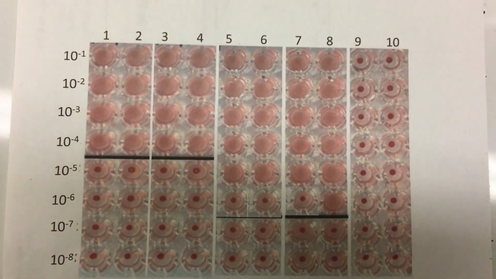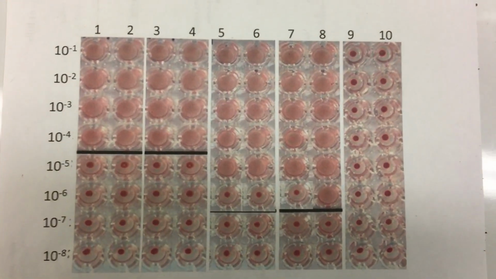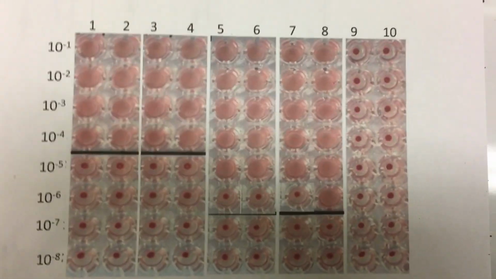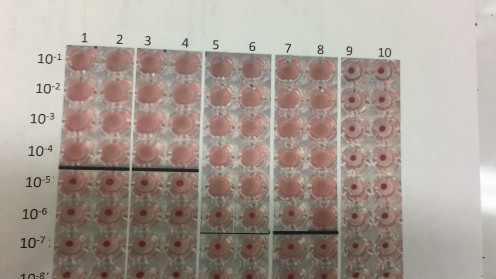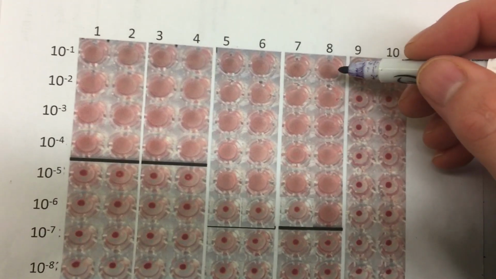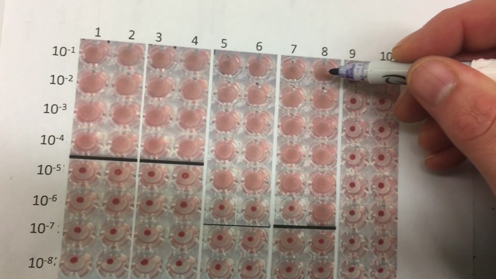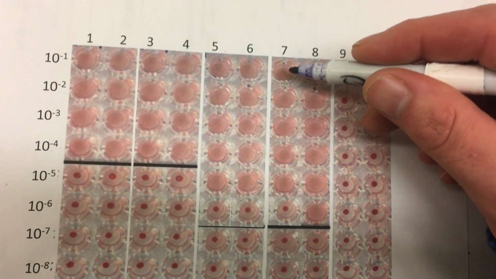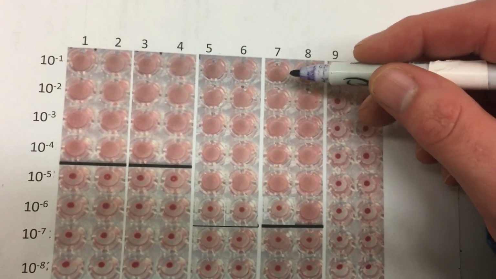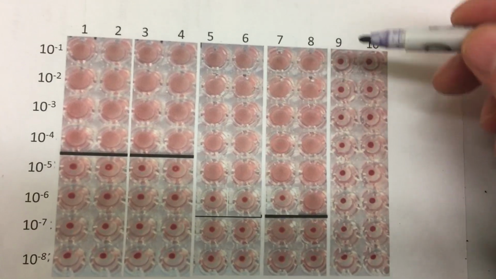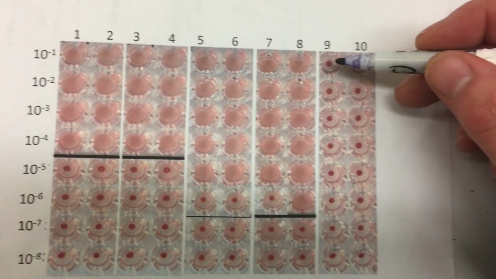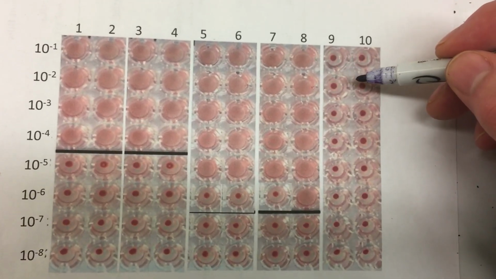So here we have a representative TCID50 assay with pictures from an actual plate that's been joined together, various different wells. If you remember from lecture, when we have the presence of virus, it'll stick to red blood cells and prevent them from falling through gravity. You can see that up here in 7 and 8, the virus is not allowing the red blood cells to button and fall down. In 9 and 10, you have a button present. That means there's no virus present within these wells, okay?